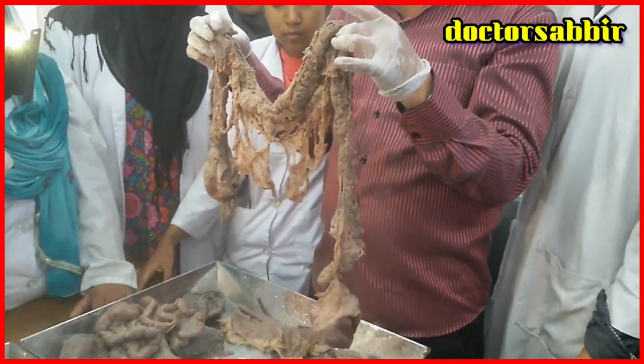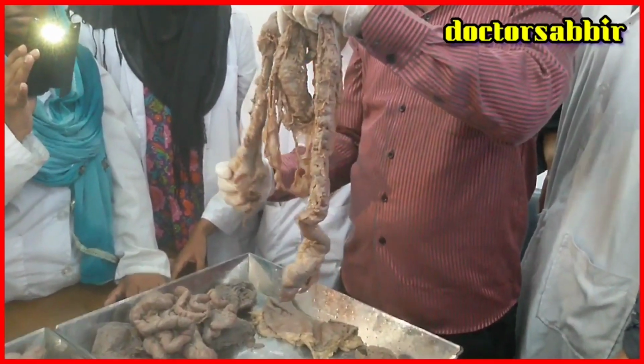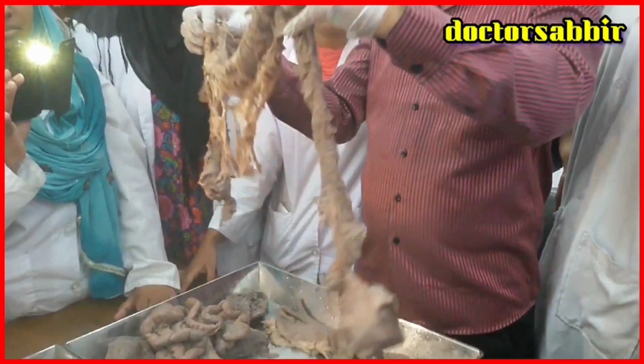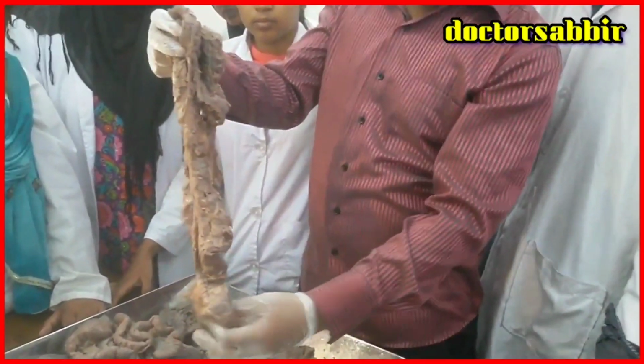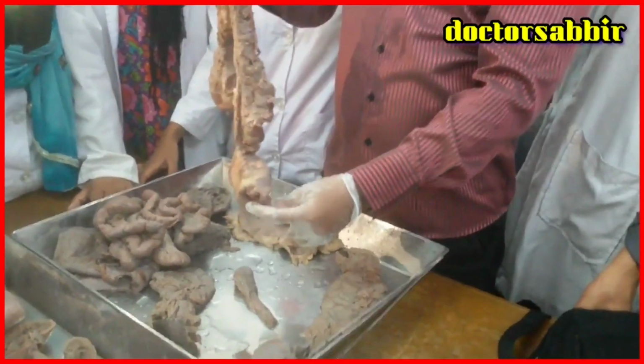Now the parts: it has the cecum, ascending colon, transverse colon, descending colon, and the last portion is the sigmoid colon. Okay, S shape. That is why it is known as sigmoid colon.